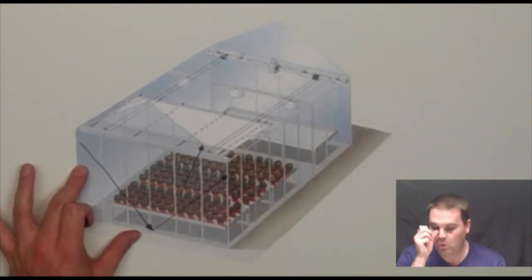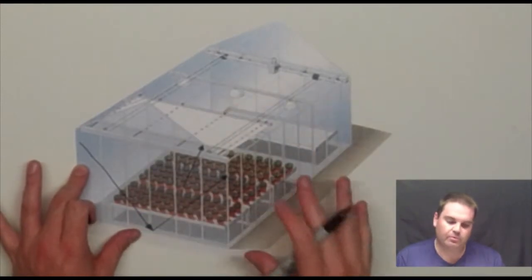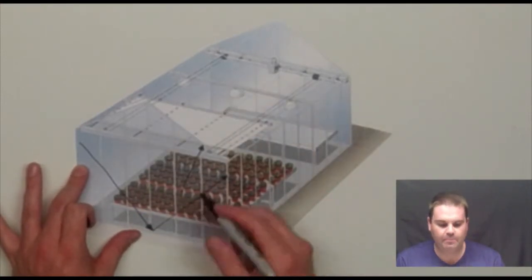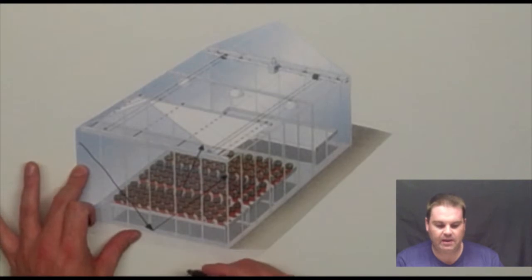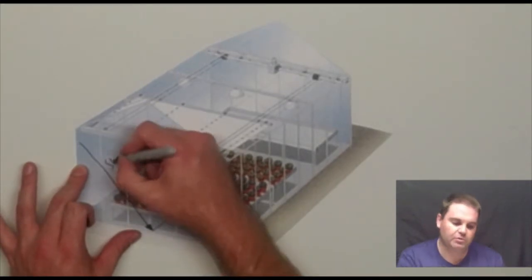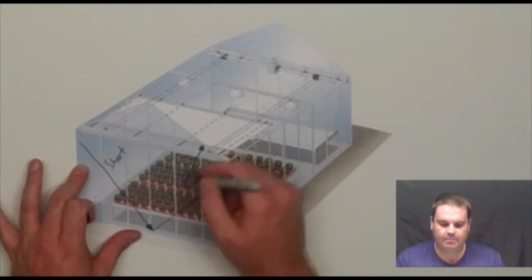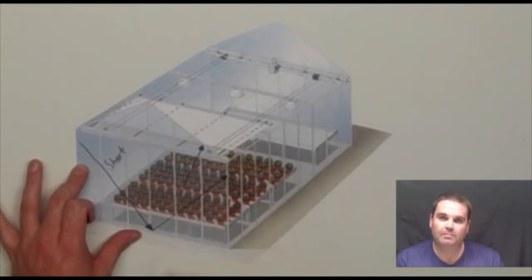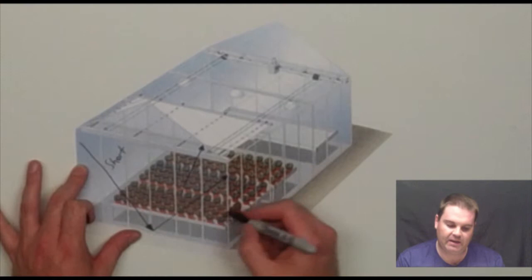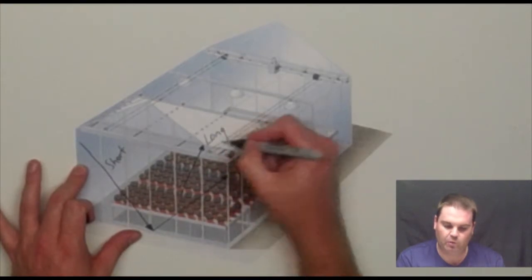Now, what's really important is that glass has what's called a refractive index, and so what happens is that the light, as it comes in, is what we call short wavelength, and when it gets bounced up or it gets absorbed by the plants and gets re-radiated, it actually comes out as long wavelength.